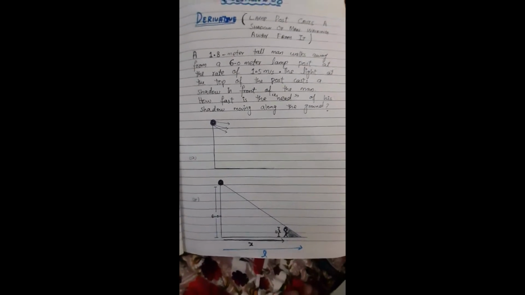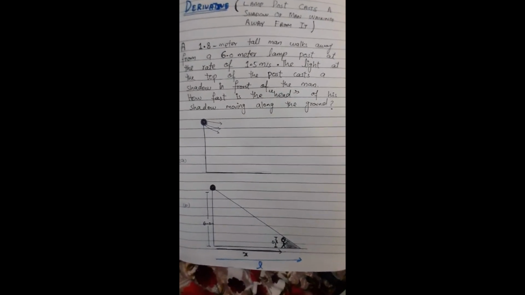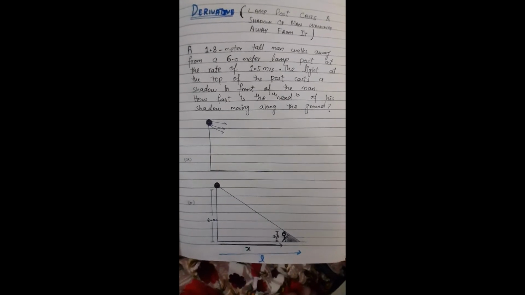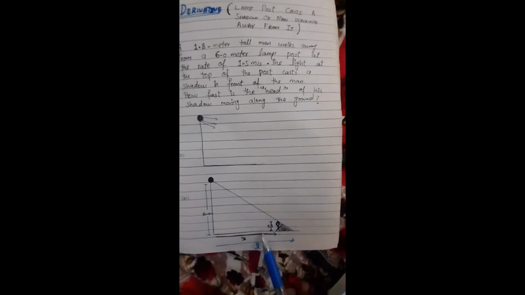Since we are only interested in the shadow, let's focus on that along with the line that determines its length.